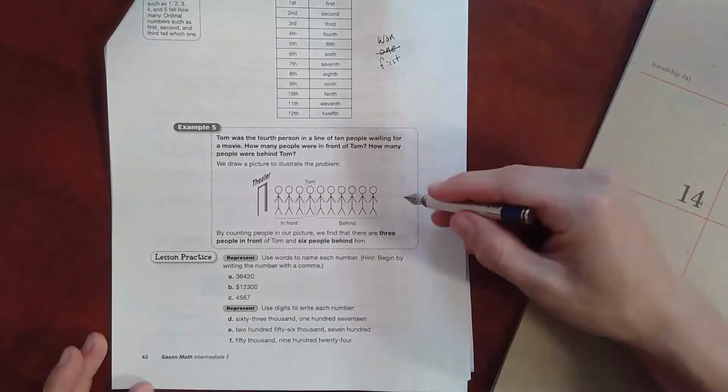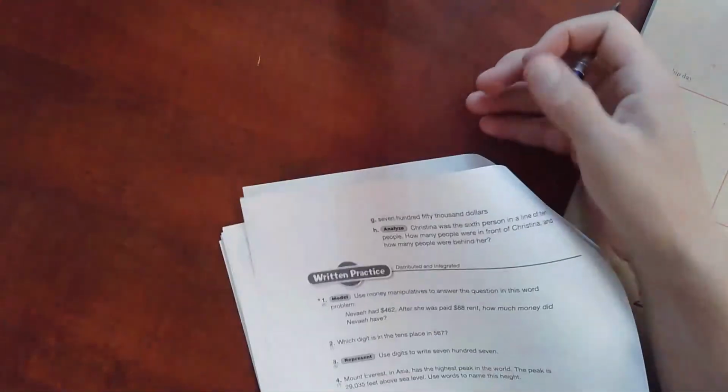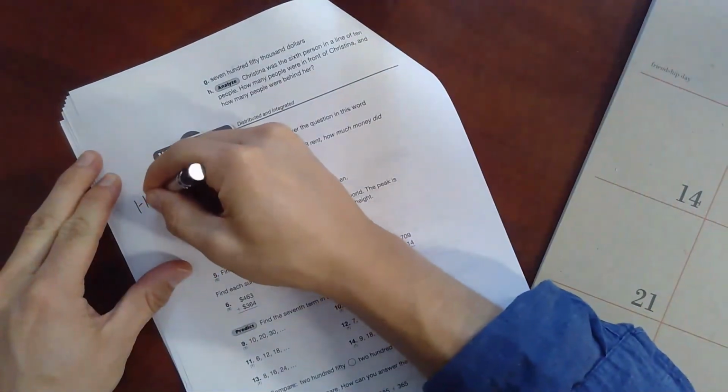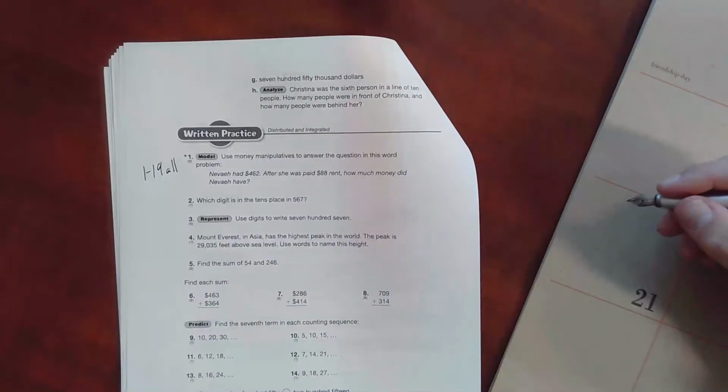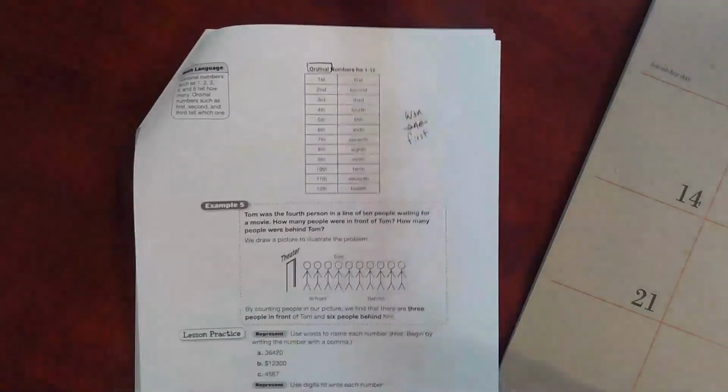Yeah, all right, so go ahead and try your best on this lesson practice. If you get stuck, go ahead and unpause the video and see that. Once you've done the lesson practice, I'm going to have you guys do 1 through 19 all. Okay. All right, so pause the video. I assume you've unpaused at this point and you want to know how to do the lesson practice.